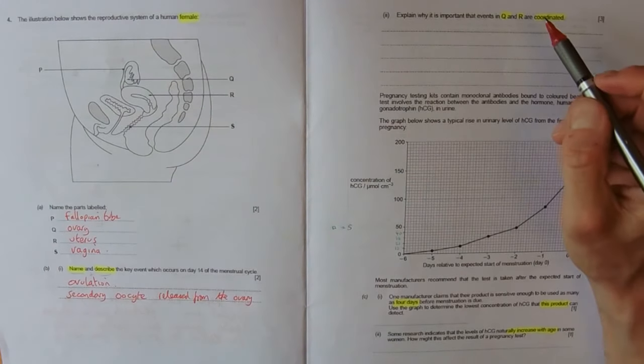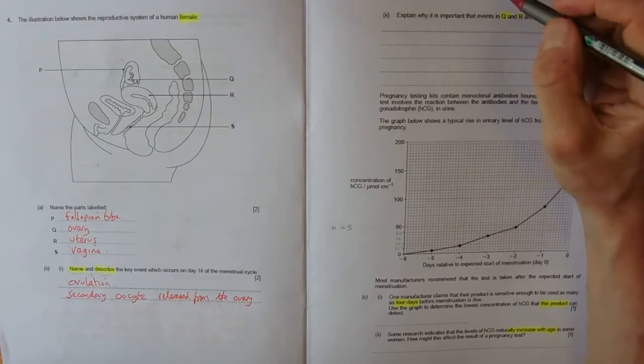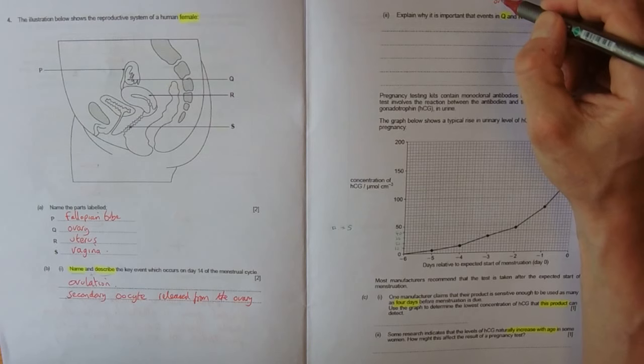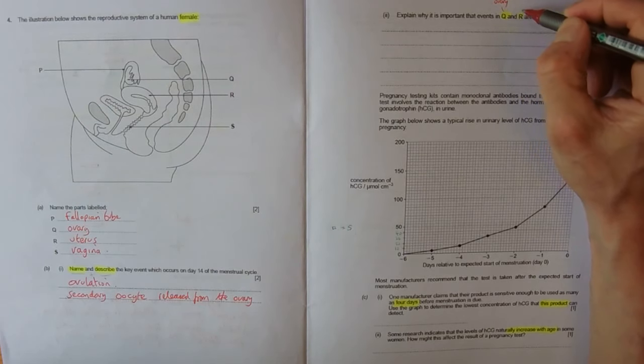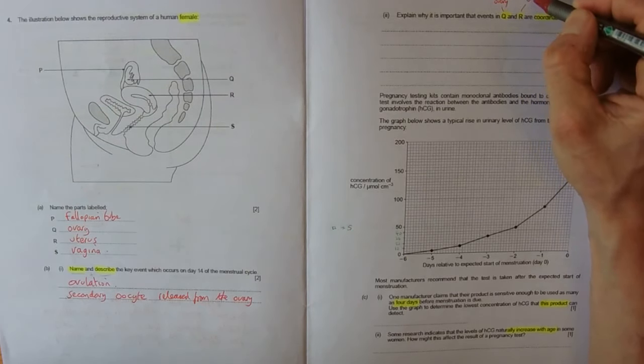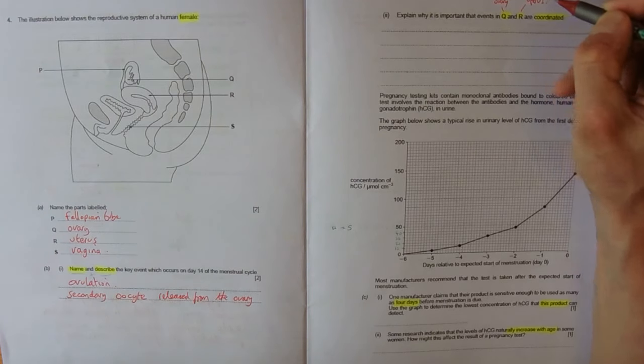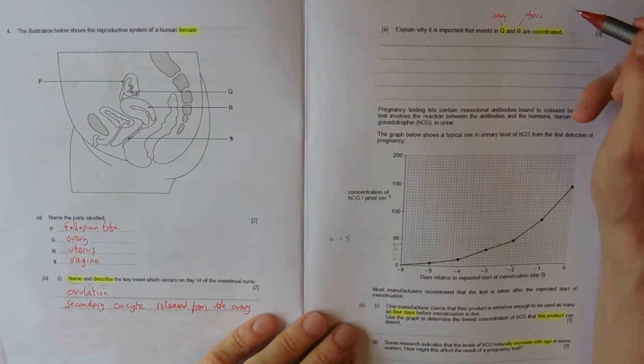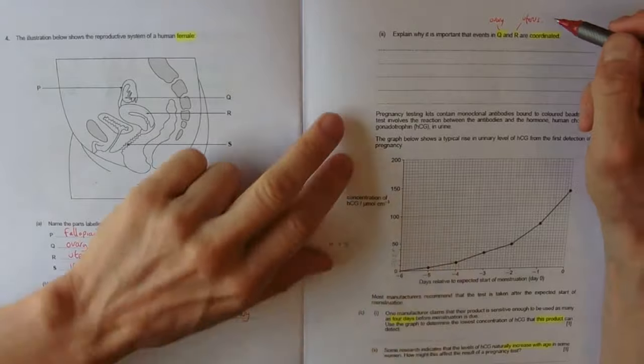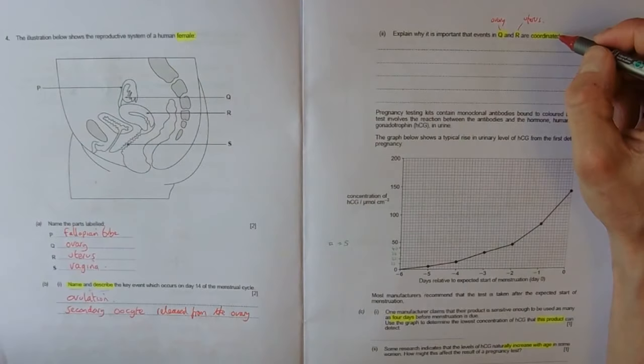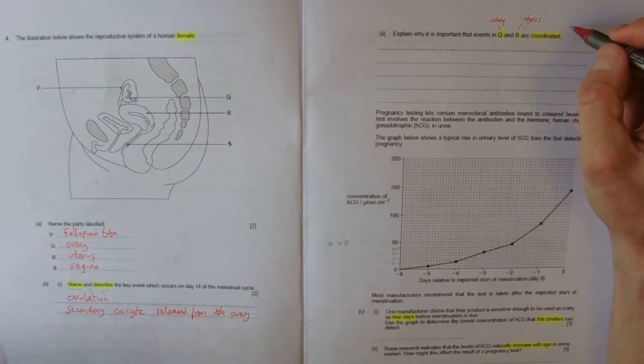Explain why it's important that the events in Q, so that's the ovary, and R, which is the uterus, are coordinated. And coordinated means the timings are relative to each other in a particular way.